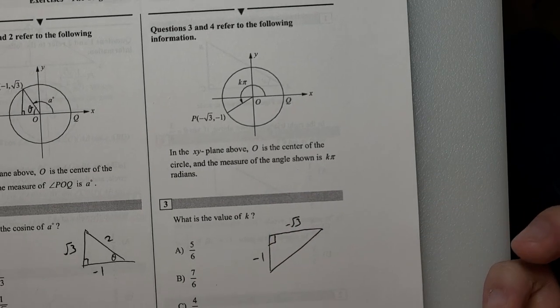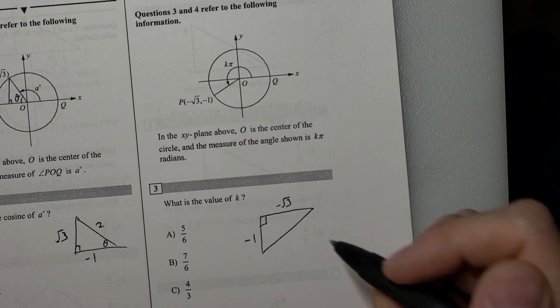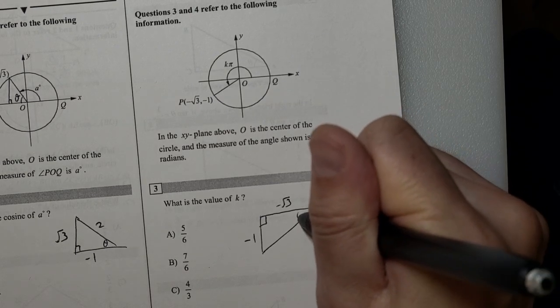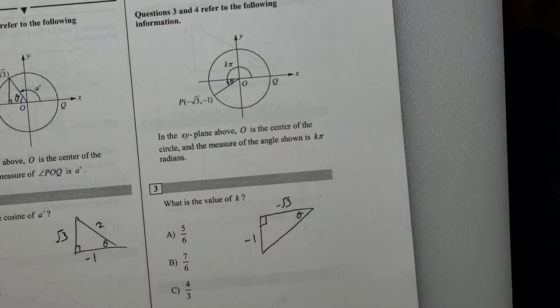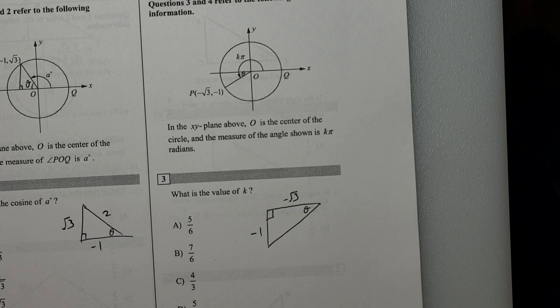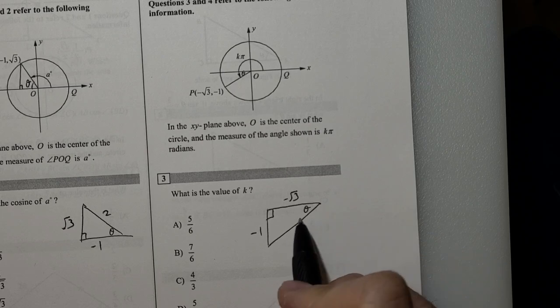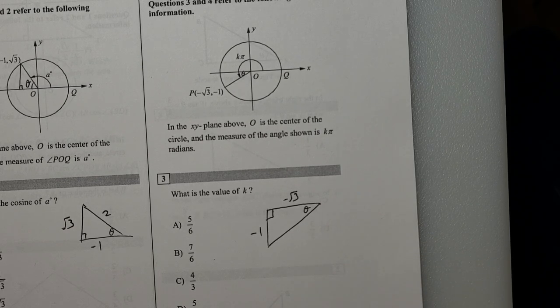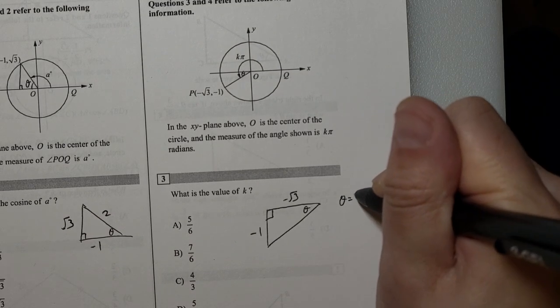Which angle gives us this? This is the reference angle, theta, over here. Theta is over there. So we can use the reference angle first, and then we can shift. So what reference angle gives us this? It should be 30 degrees, right? Or pi over 6. So that's our reference angle.